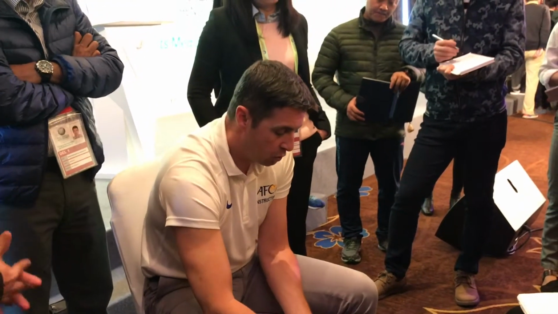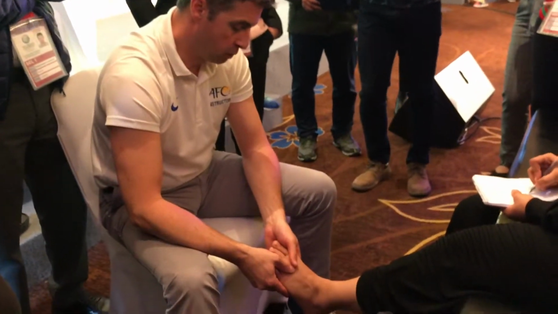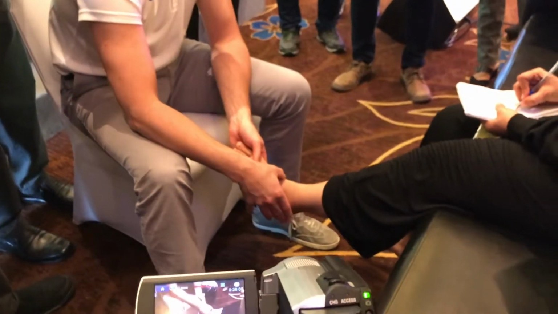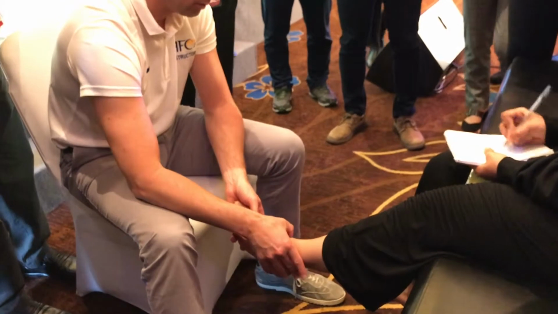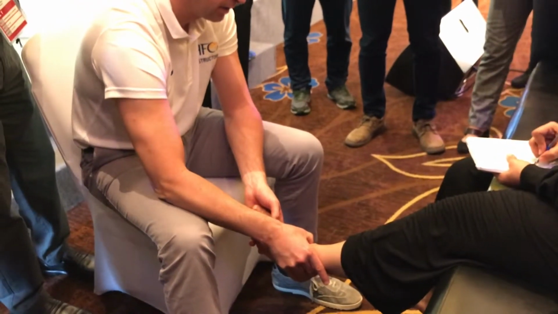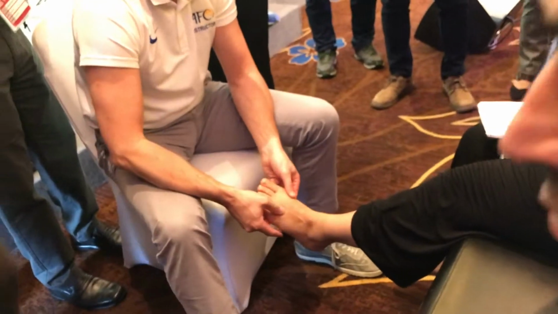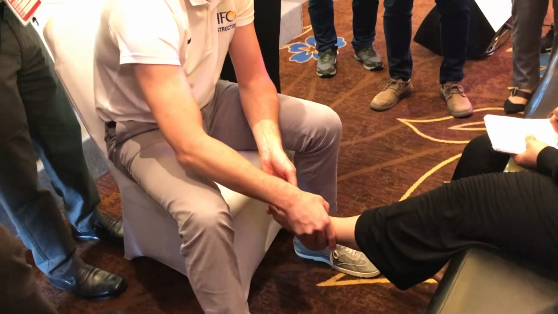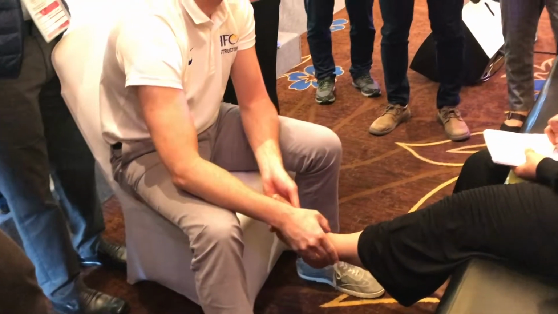So, how do you identify anterior impingement? You put the foot in neutral position. You have the tibialis anterior tendon here. You go just medial in the soft spot. You feel that here. Do you see where my point is? So you put the foot in neutral position, identify the tibialis anterior, and then go to the soft spot. Yes, we have a winner.